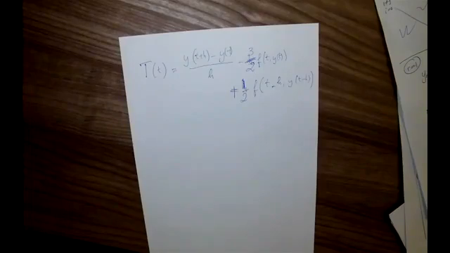Remember this formula. If you start with y0, then this one becomes y minus 1, so you cannot start at n equals 0 here. You have to start at n equals 1. Then this one is y0, and this one is y2. But where does y1 come from?